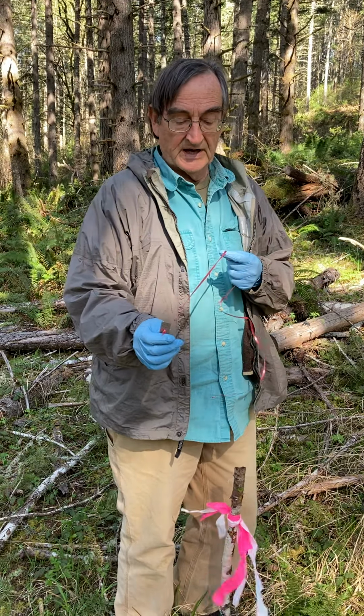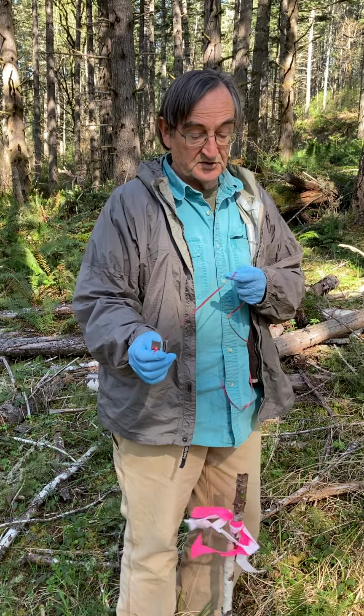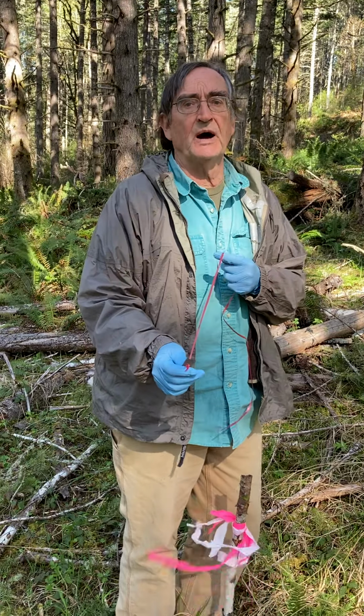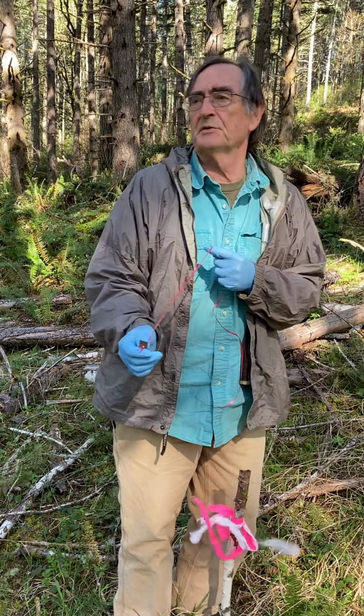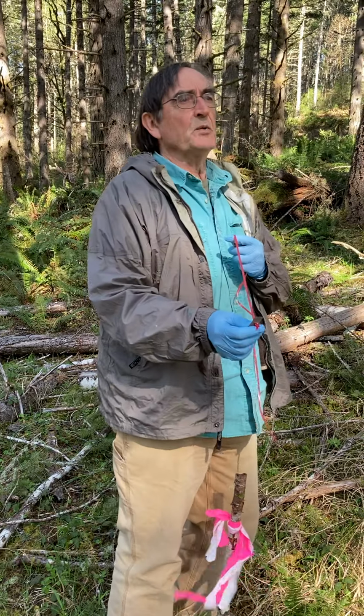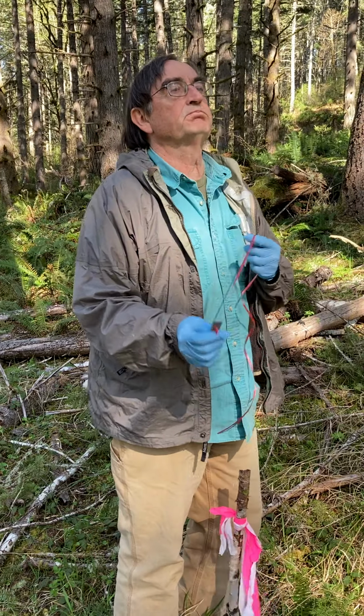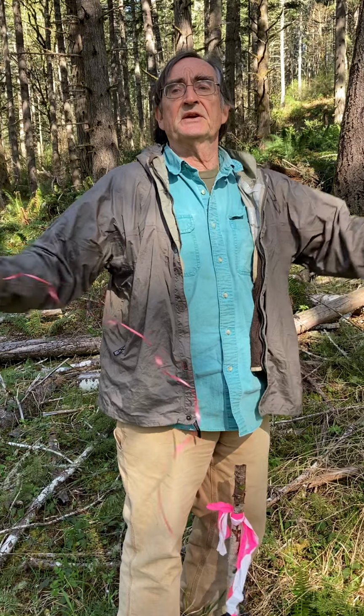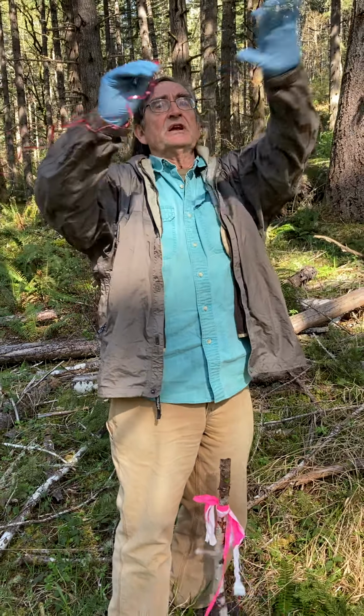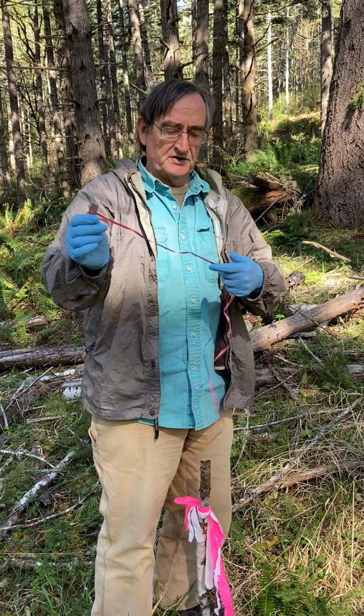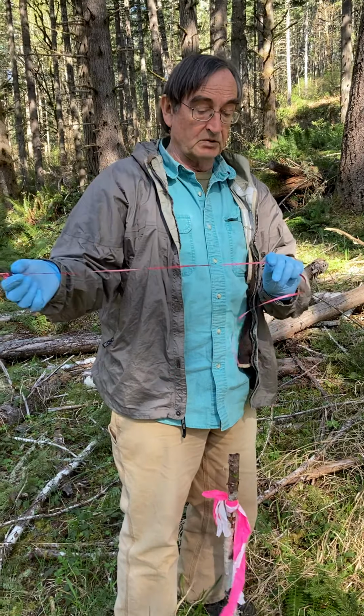numbers of trees. So I'm going to use number 6, the first one, because this is a forest with lots of trees in. If you had a forest or a savanna that had very few trees and all spread out, then you'd want to use 1.